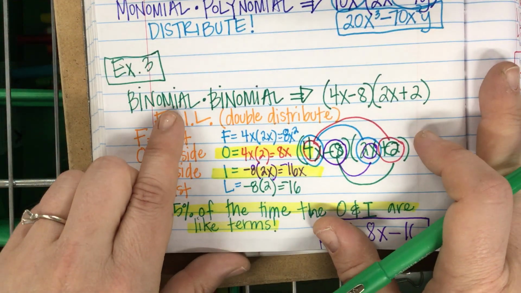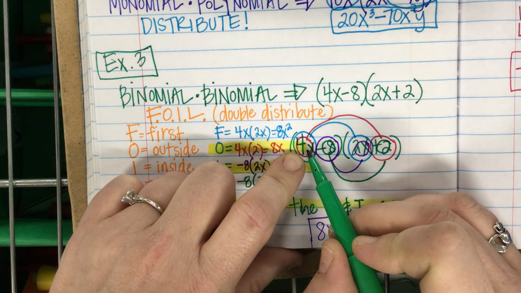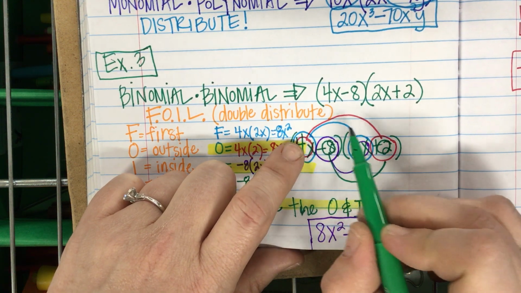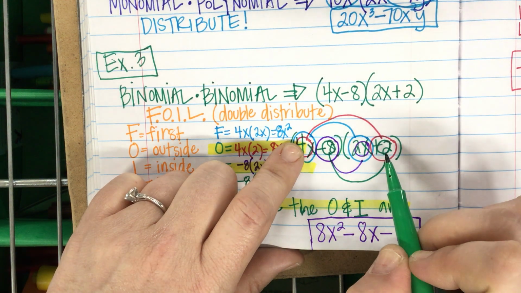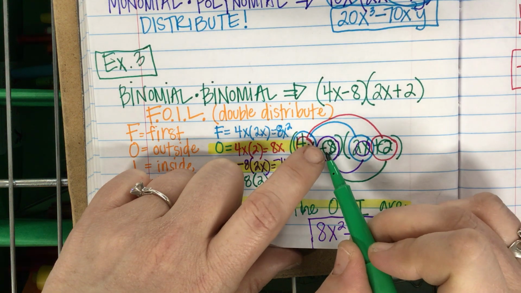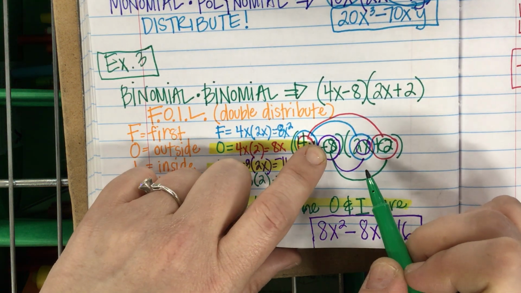So if I turn back to yesterday, when it was a binomial times a binomial, you took the first term in the first binomial and multiplied it to both terms in the second binomial. So you distributed the first term, and then you distributed the second term. It's double distribution.